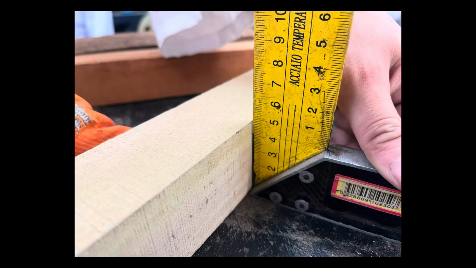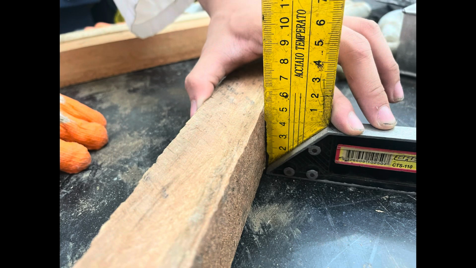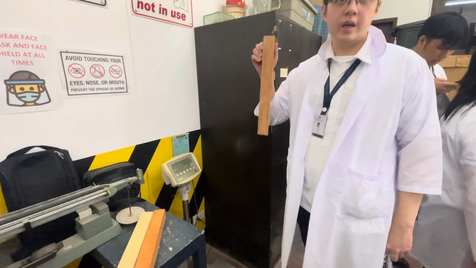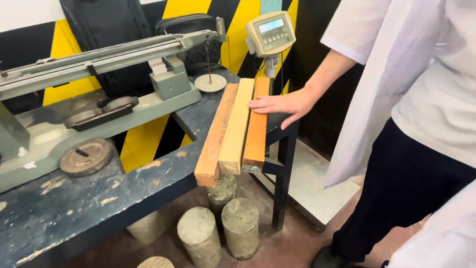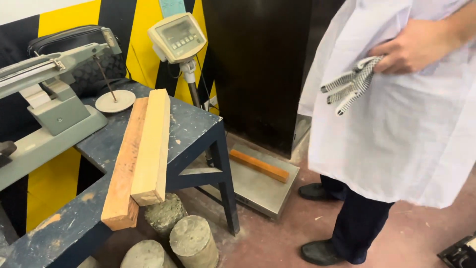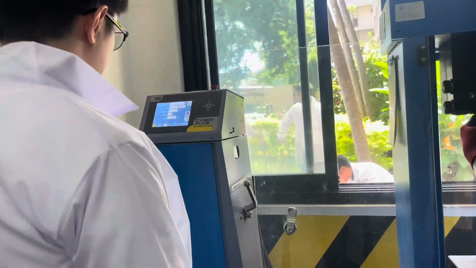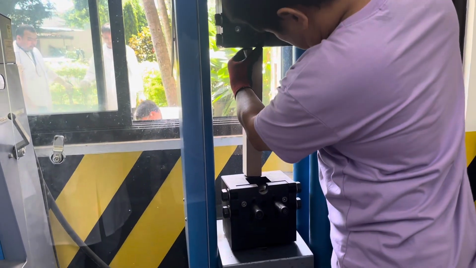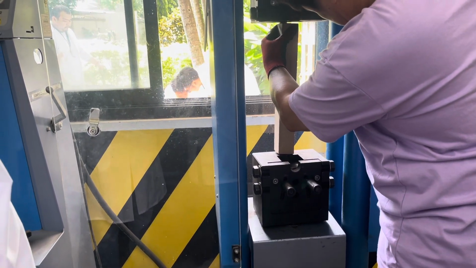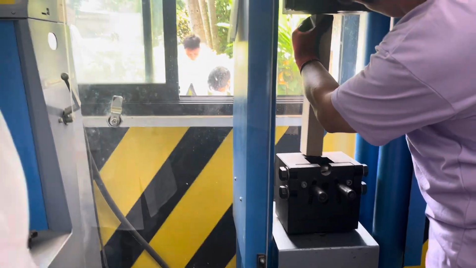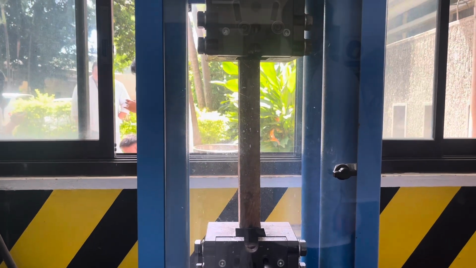Next is to measure and record the length, width, and height of the specimens. We will now weigh each wood specimen. Place the specimens in the universal testing machine and ensure proper placement and alignment. Begin the compression test and record the maximum load and repeat for all the wood specimens.